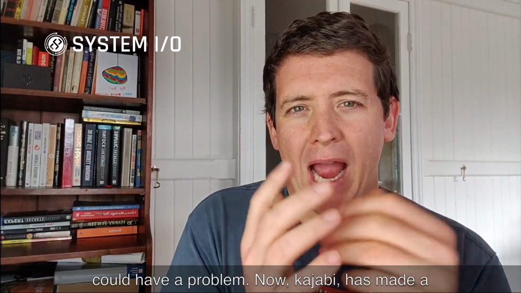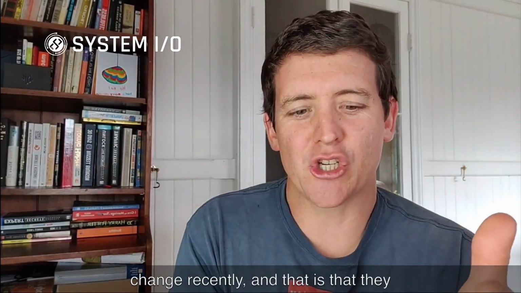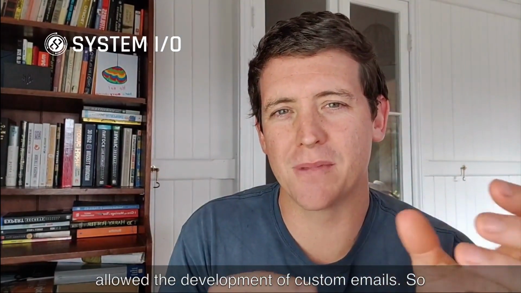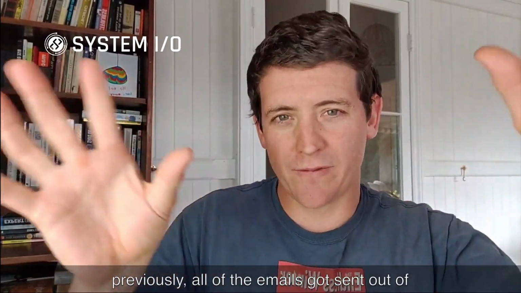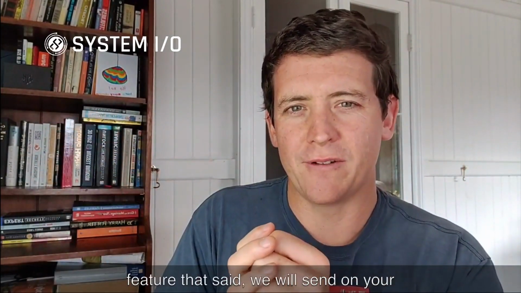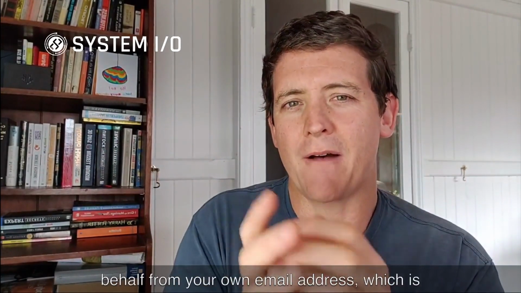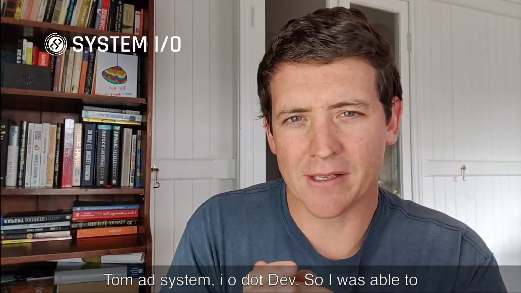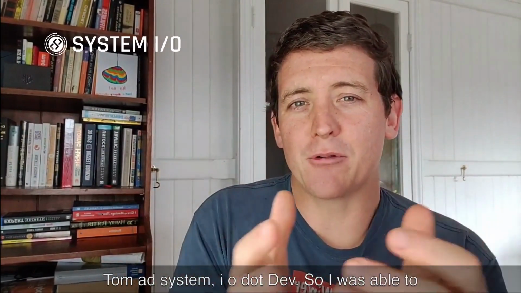Now, Kajabi has made a change recently, and that is that they allowed the development of custom emails. Previously, all of the emails got sent out of Kajabi Mail, and they brought in a new feature that said, we will send it on your behalf from your own email address, which is tom@systemio.dev. So I was able to send it from there.